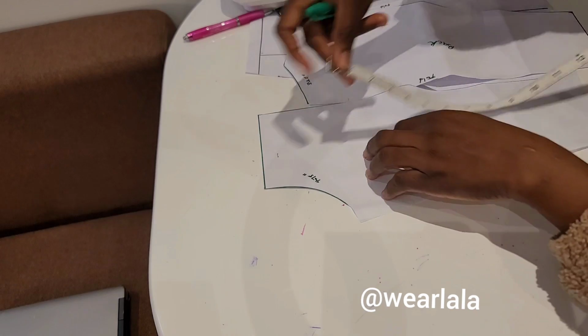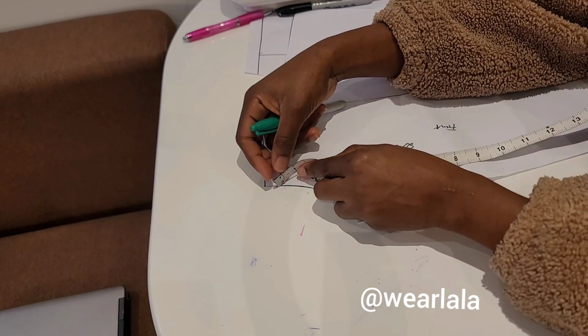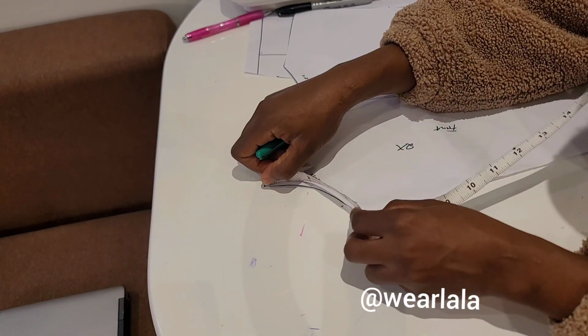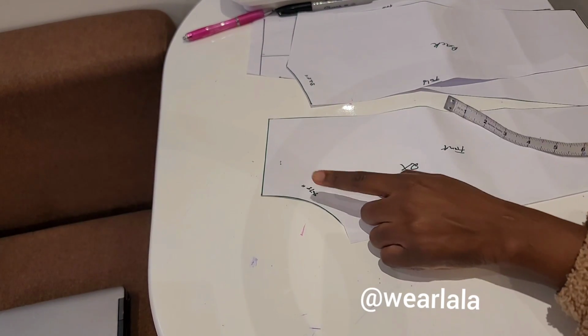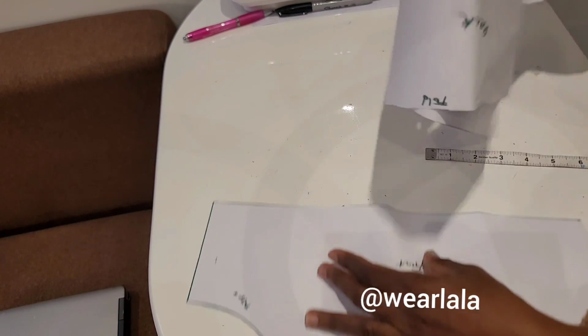Then for the front, same thing. You place your tape from here. Meanwhile, you know my pattern does not have a seam allowance here, so I'm measuring the original measurement. So I'll just place my tape round and measure. So I have 4.75 for the front neckline and 3.25 for the back neckline.